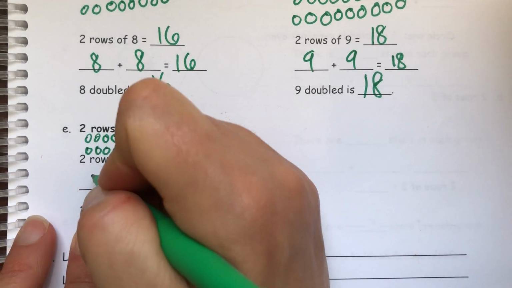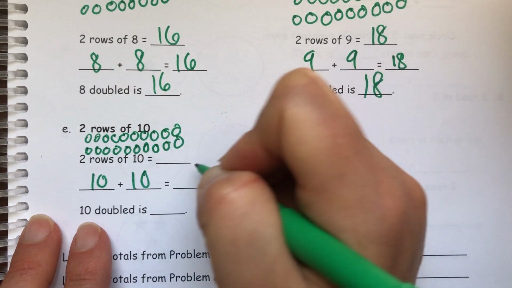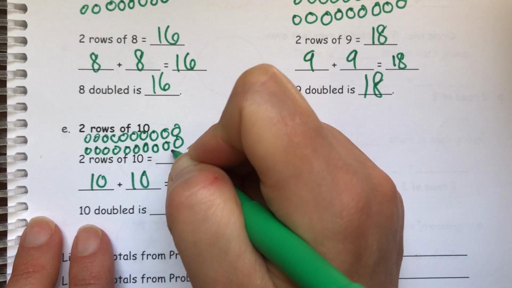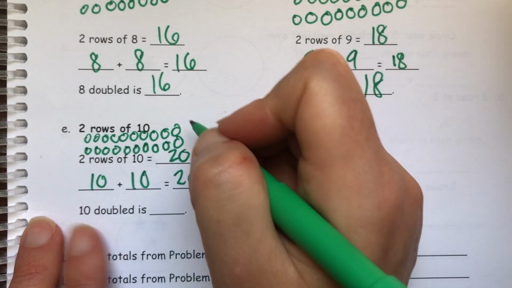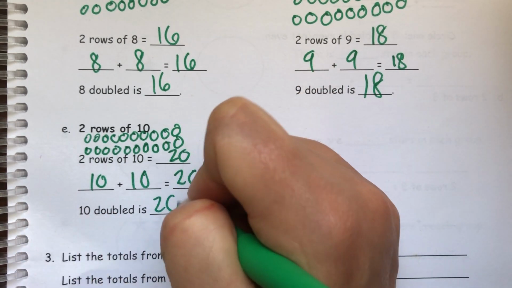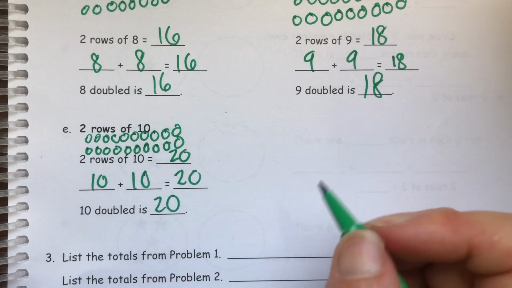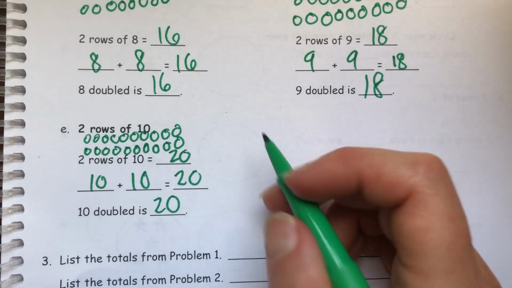Okay, 2 rows of 10. 10 plus 10 equals 20. I know you know that one. So 2 rows of 10 is 20. 10 doubled is 20. It says list the totals from problem 1.